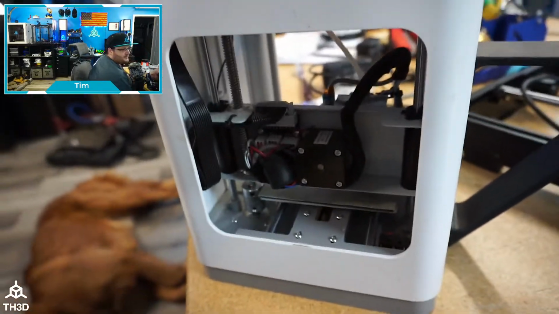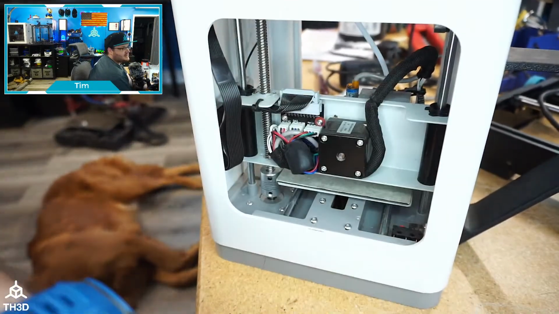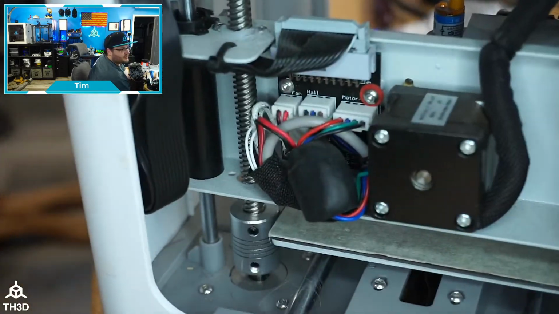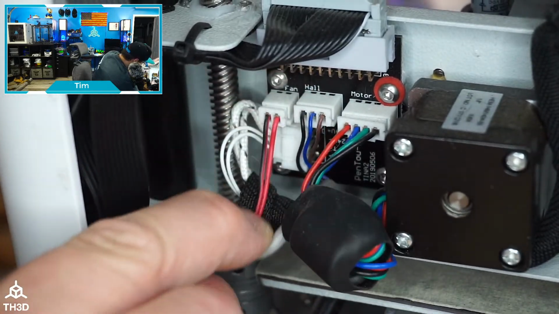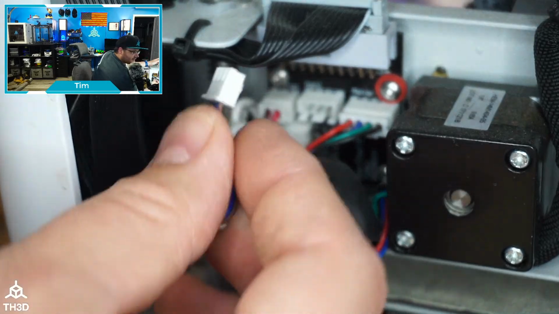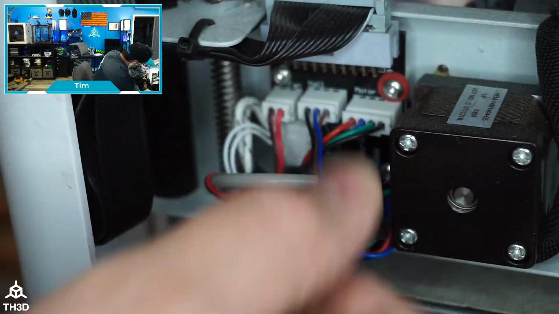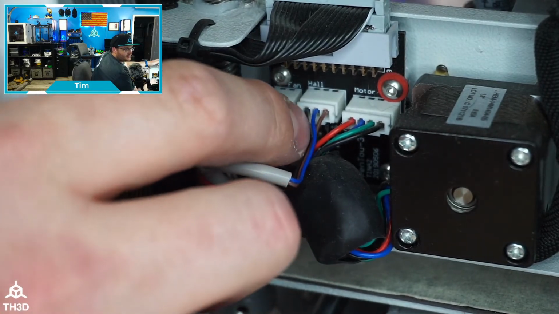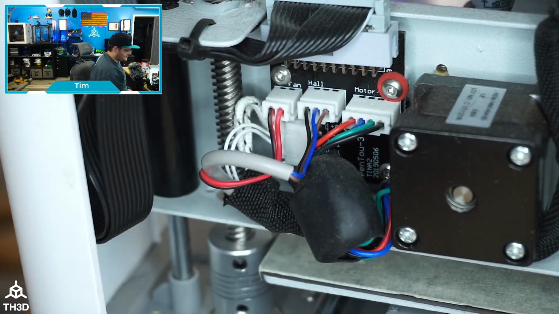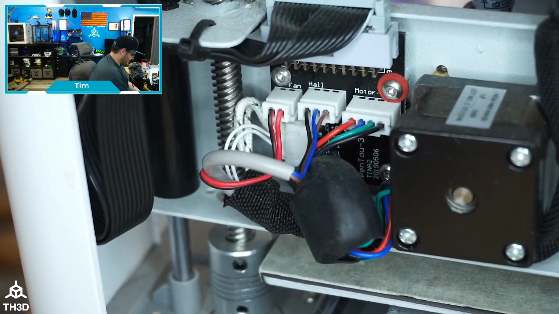Most of these little cheap inductive sensors run off 5 volts and not 12, whereas ours run off 12 and 24. So if you guys see this hole here, that's your sensor connection cable. And typically the brown is your positive, your blue is your negative, and the black is your signal on most sensors of these types.